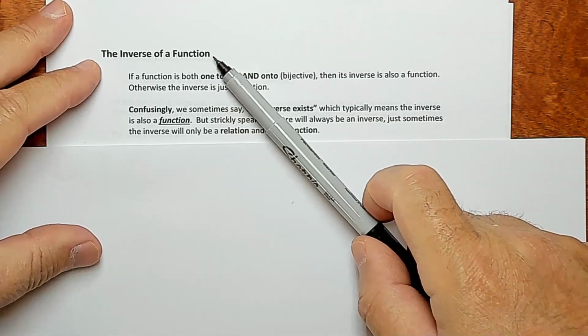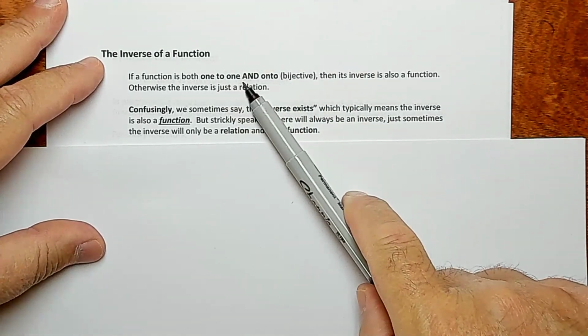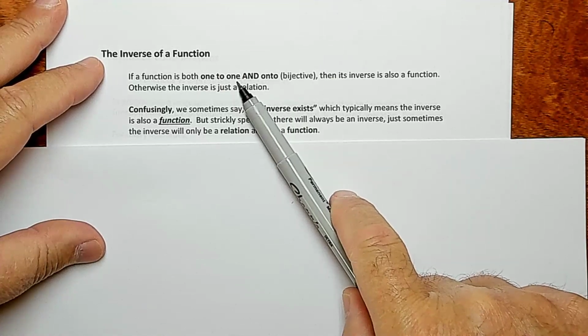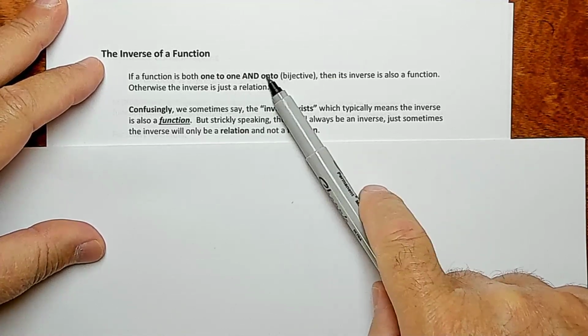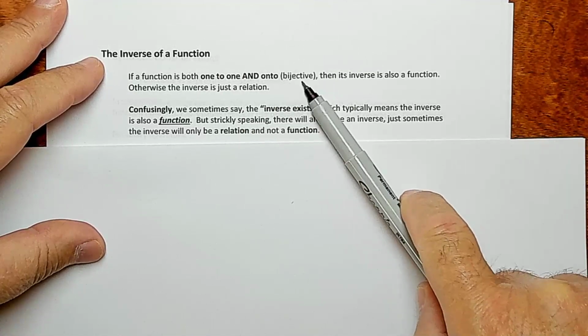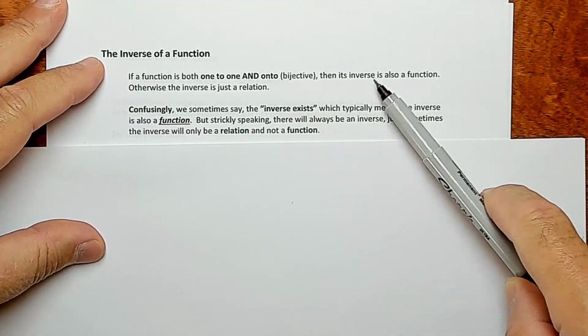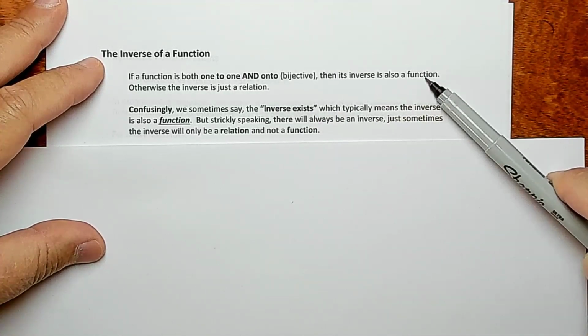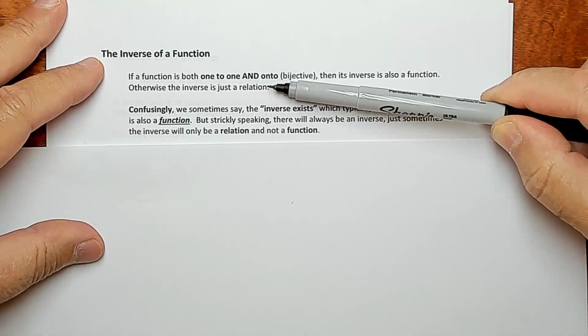So given a function, we check if it's onto and one-to-one. And if it's both of those things, we call that bijective. And if that's the case, then the inverse of that function will also be a function. Otherwise, the inverse of that function is just a relation.